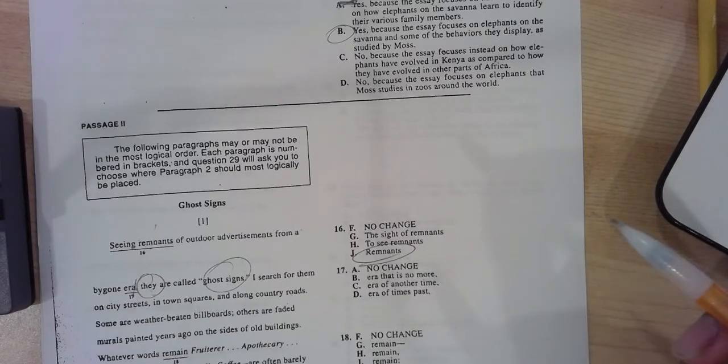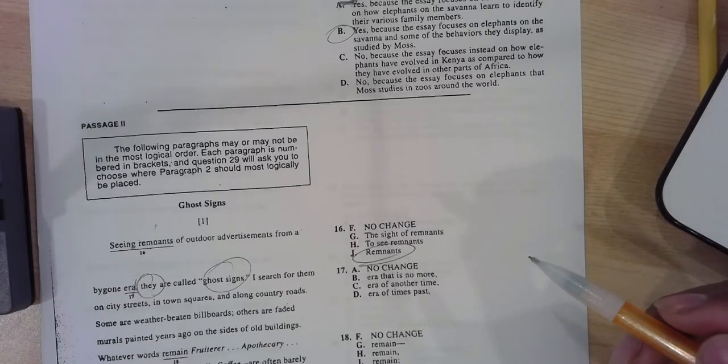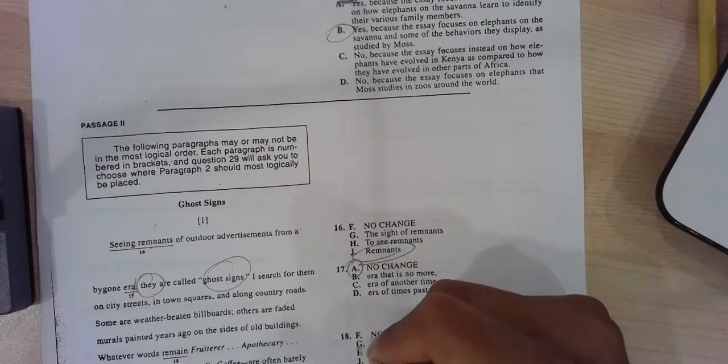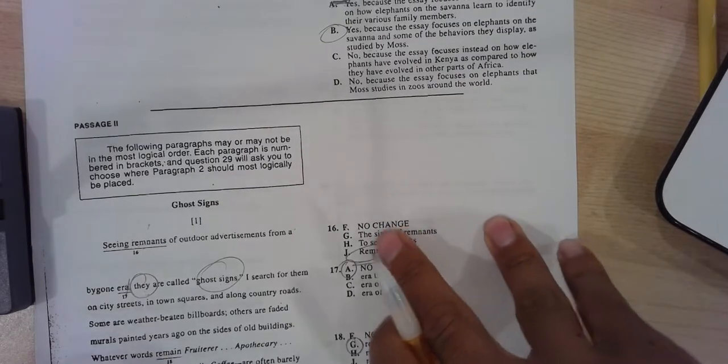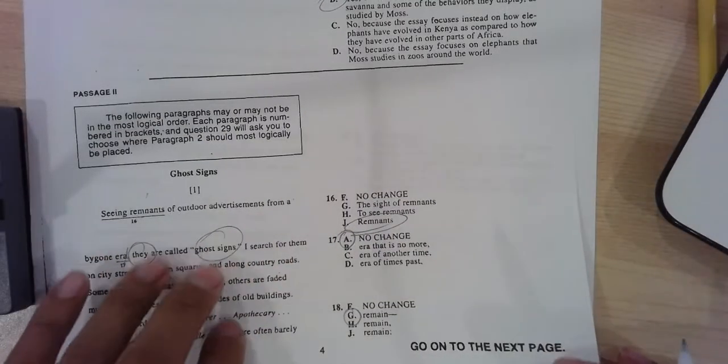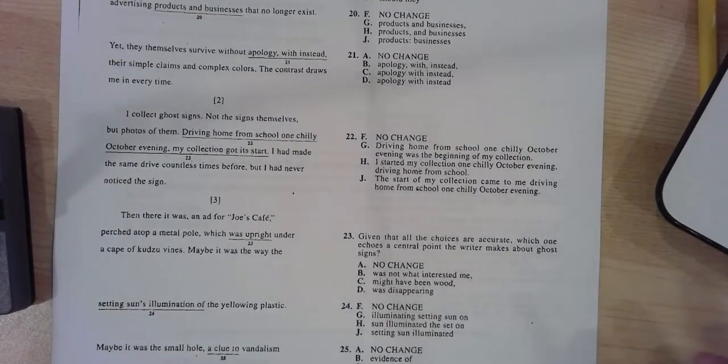17. I said it was A because it was the most concise. 18. I said G because there was a parallel. Perfect. Wait, which one again? 18. 18 is G for parallelism. If you start with a dash, end with a dash.